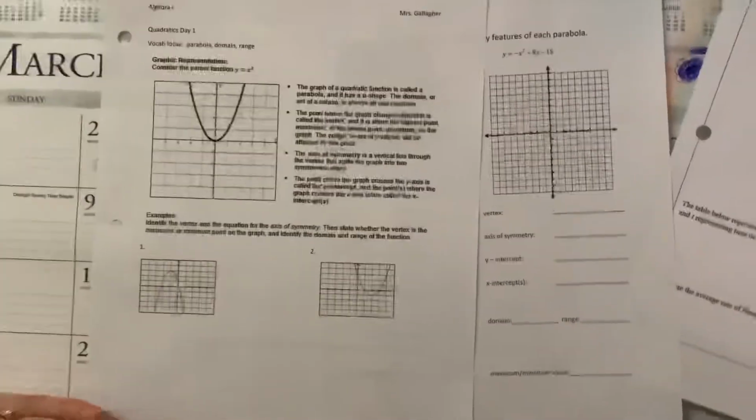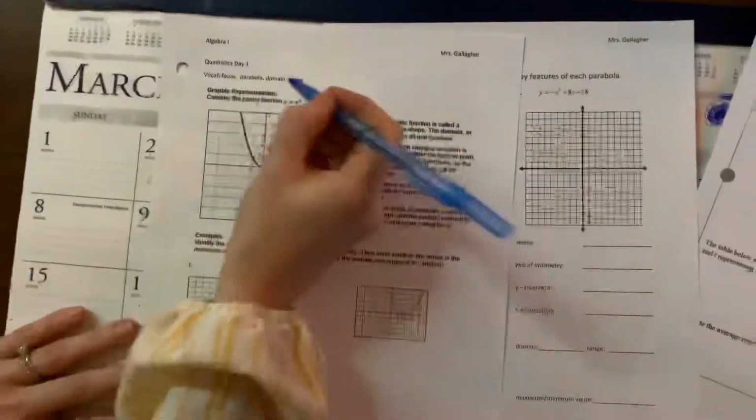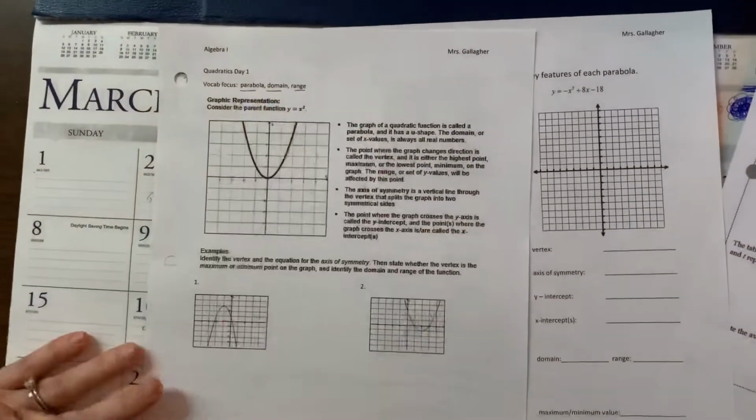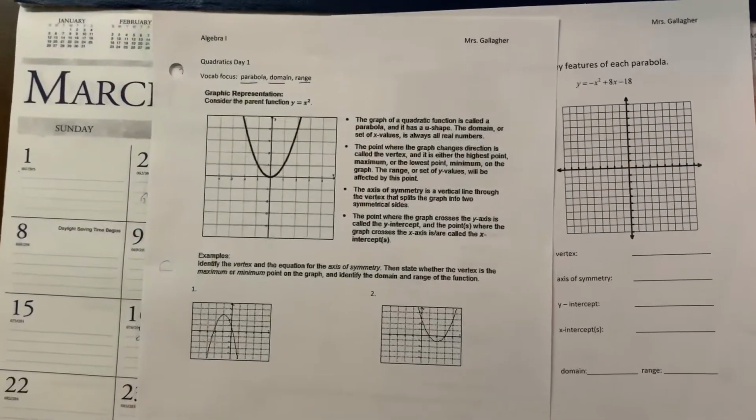All right. So our key vocabulary for today is parabola, domain, and range.